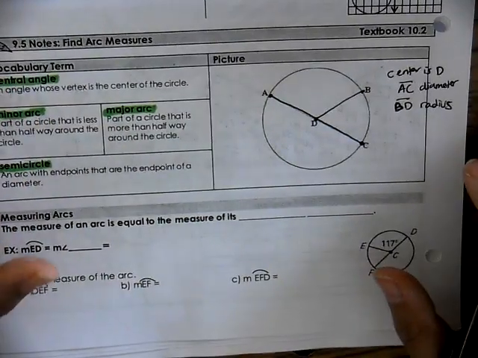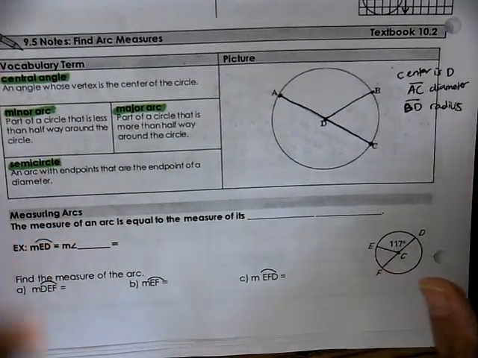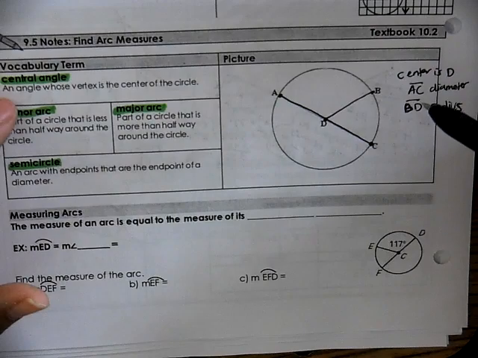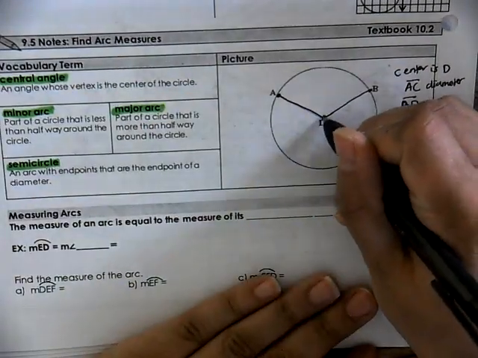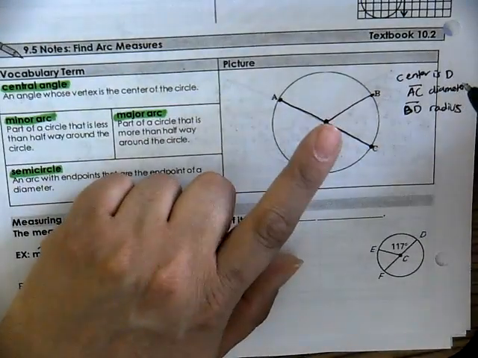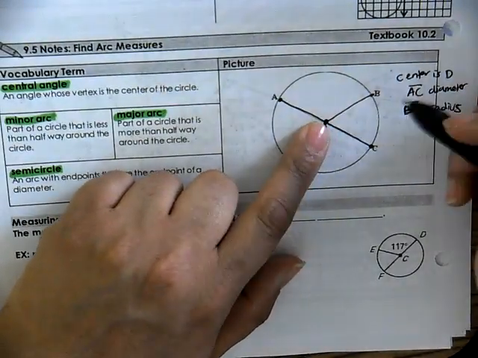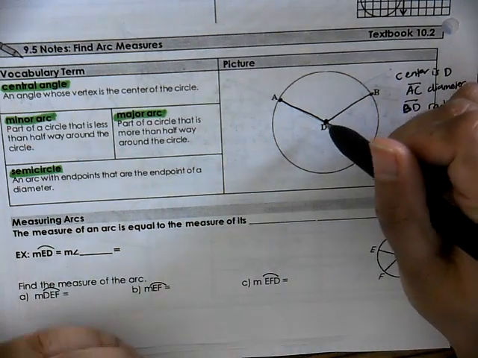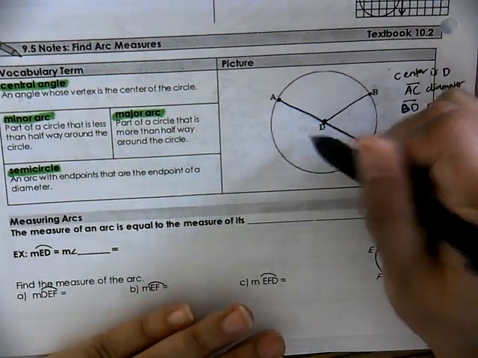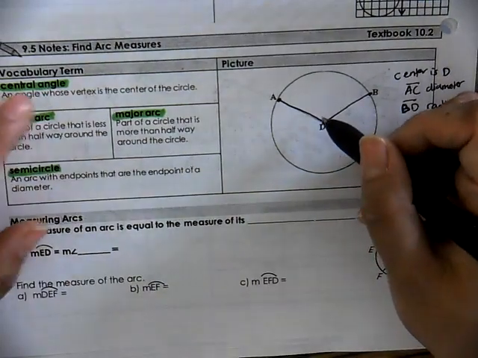Okay, so now let's figure out, what about these new vocabulary words? Where are all the things there? So a central angle is an angle whose vertex is at the center of the circle. Well, since point D is the center, any angle that's using point D as its vertex, meaning the point where the angle is being measured from, would be a central angle.